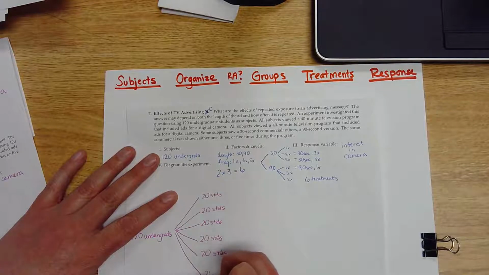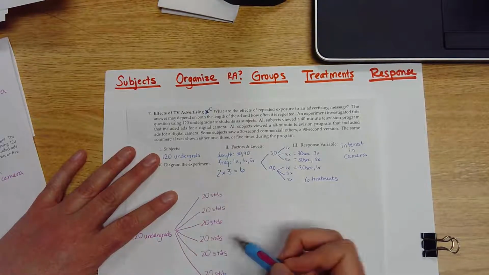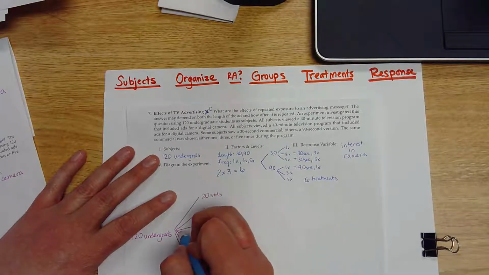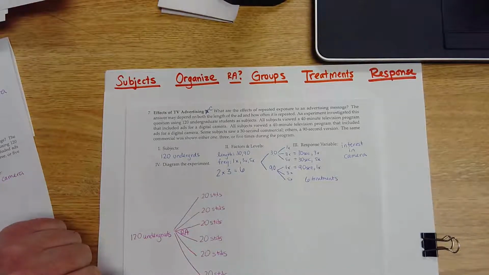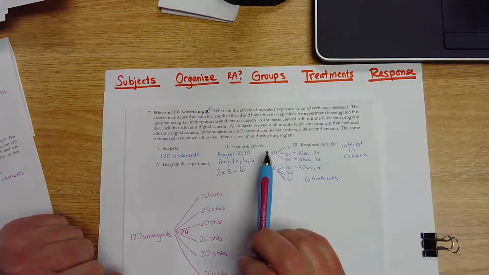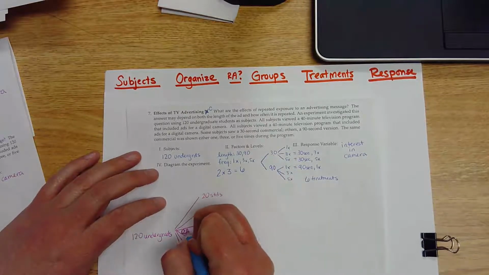And then we do know that these were randomly assigned. Okay, so we're going to put an RA in here for randomly assigned. Let me make sure that that actually says that on here. I don't know that it does actually. All right, so it doesn't say that, so I'm going to cross that out.